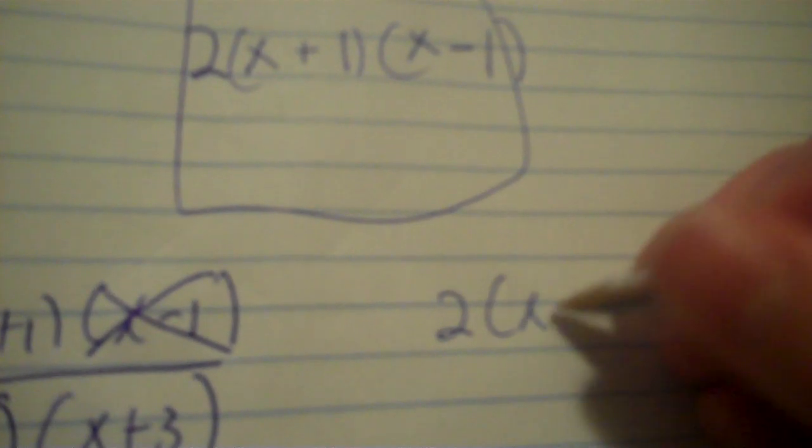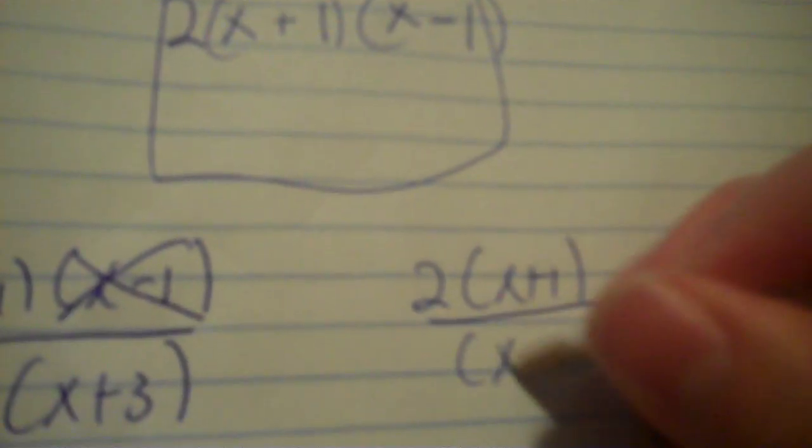So drop your 2 down. Okay, so that's what you're going to put on the top. Now what was the point of that? Well, now I can get rid of the x minus 1's, and I end up with 2 times x plus 1 over x plus 3. So that's what we should have. So number 1, number 3, number 5 I'll check.